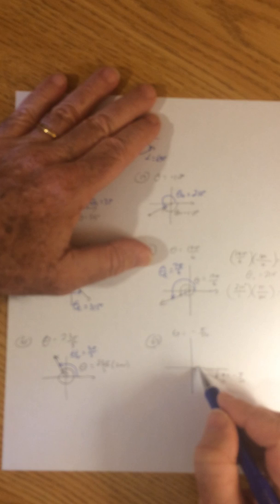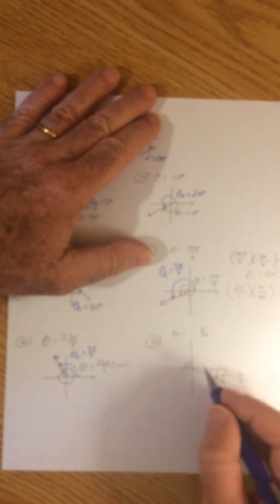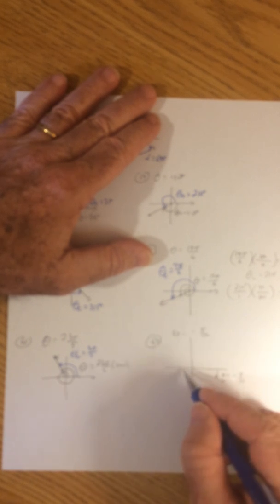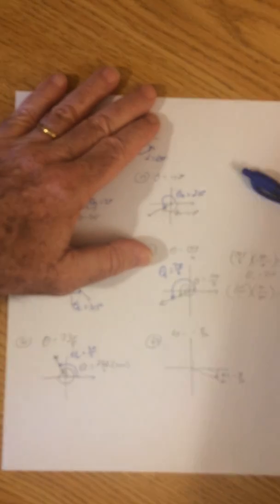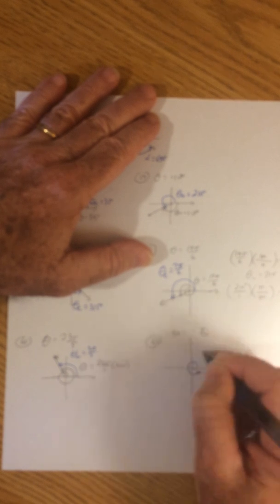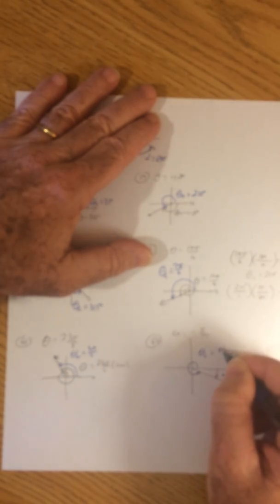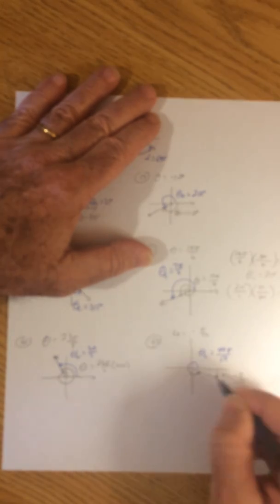Well, to get an angle between 0 and 2 pi, we're going to have to count by 50ths. Okay? That's 50 pi over 50. That's 100 pi over 50. Well, we're 1/50th short. So the answer for the coterminal angle is 99 pi over 50. Again, 50, 100, 1/50th short. 99 pi over 50.